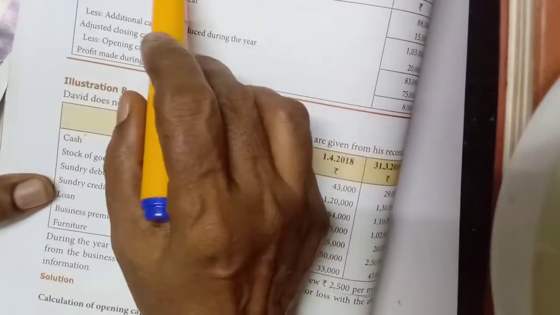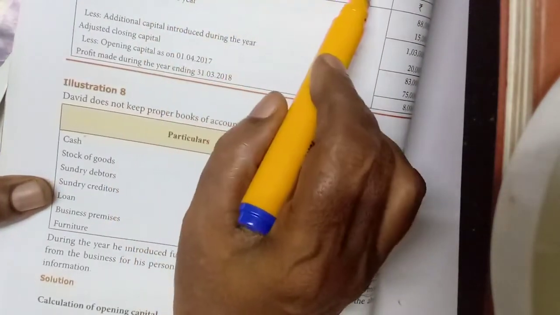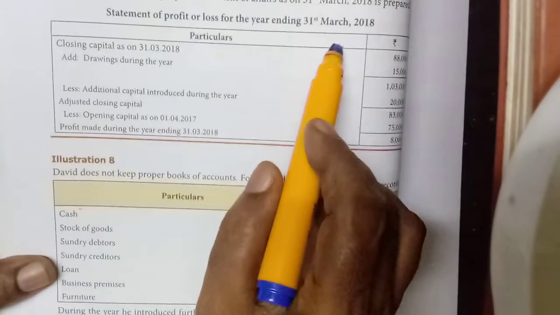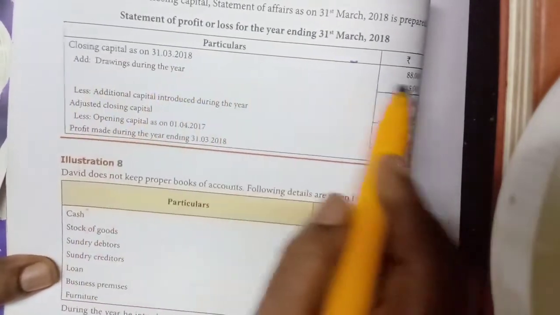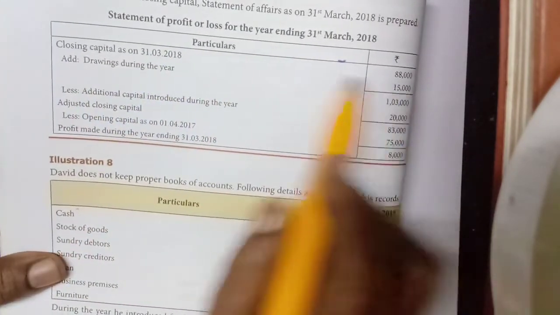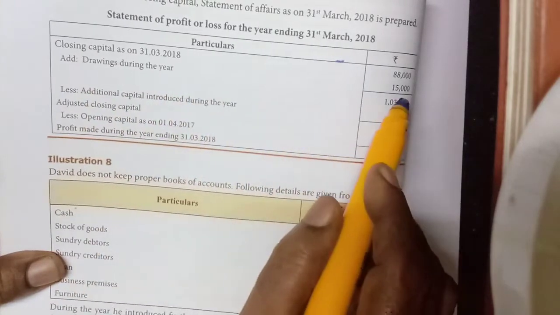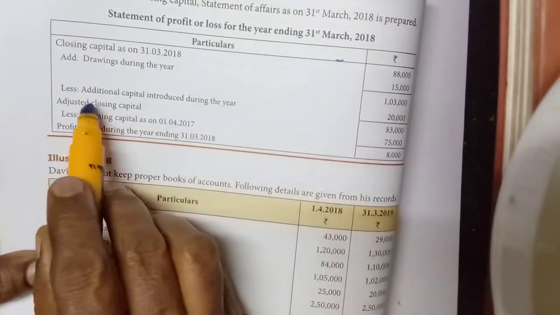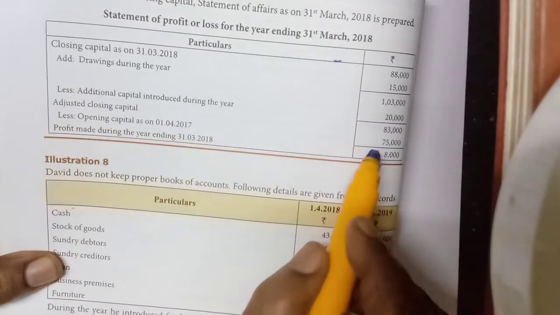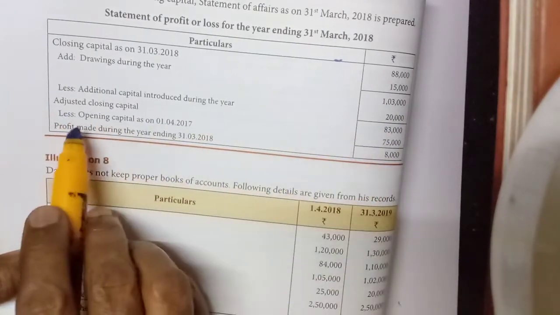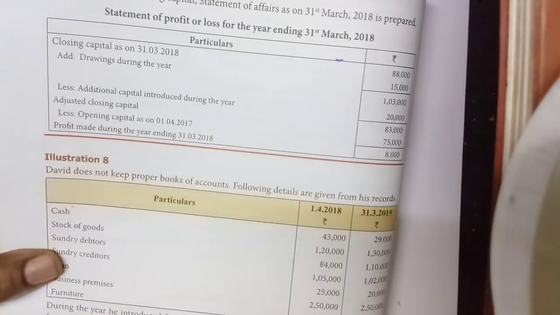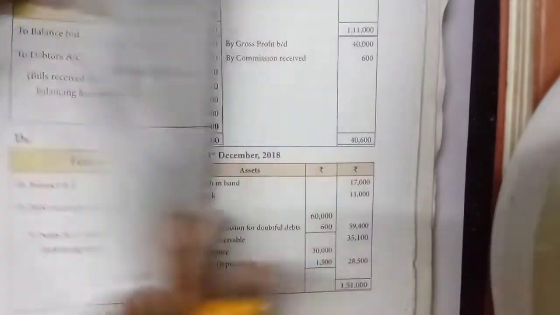Now the statement of profit or loss for the year ending 31st March 2018. Closing capital written, what we have calculated. Add drawings given, add and calculate, then less additional capital 20,000, adjusted closing capital less opening capital, profit made during the year.